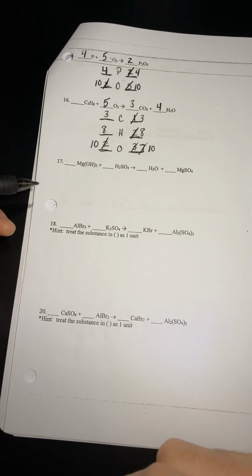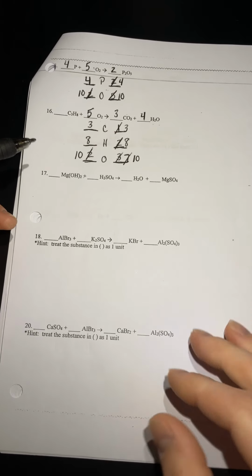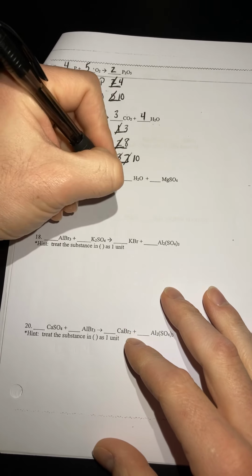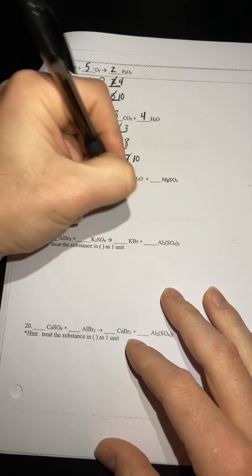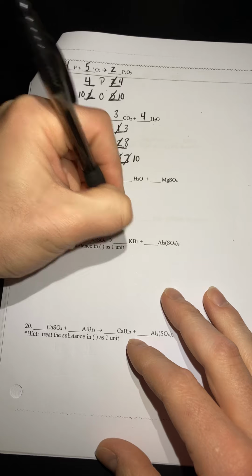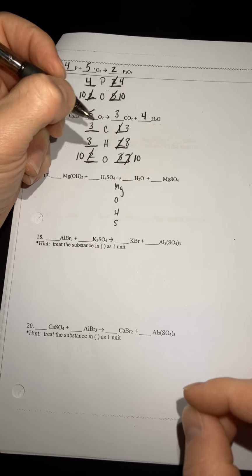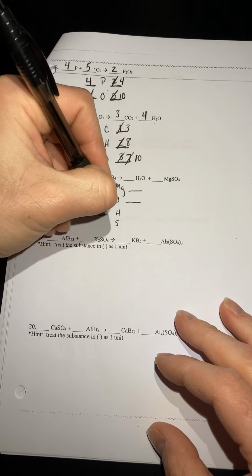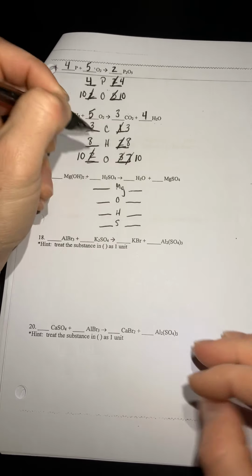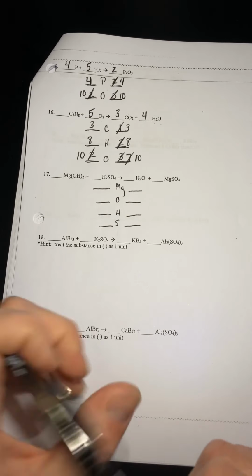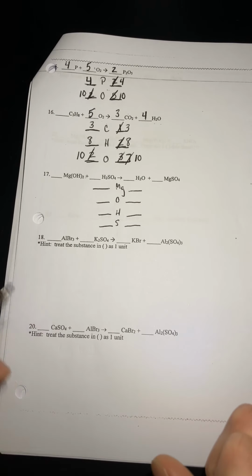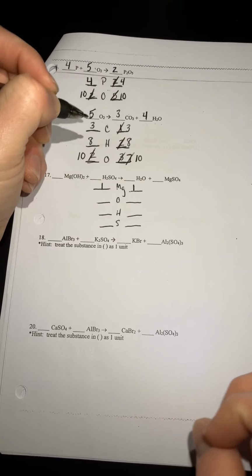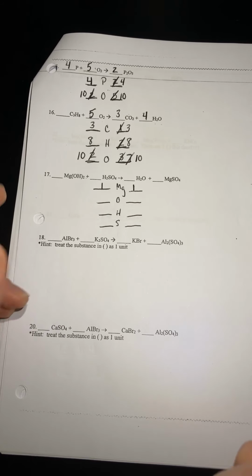All right, look at number 17. This is on page 10. And let's tally everything up. We got quite a few elements here. We have magnesium, oxygen, hydrogen, sulfur, and that's actually it because we have those in multiple places. All right, now, how many magnesiums do I have on the left? Just 1. How many do I have on the right? Also just 1.